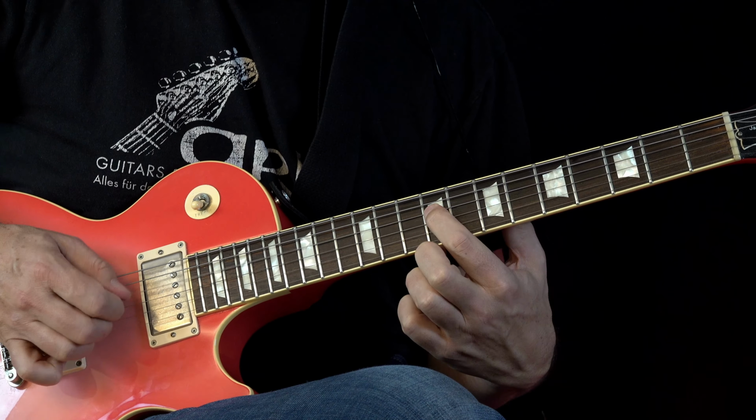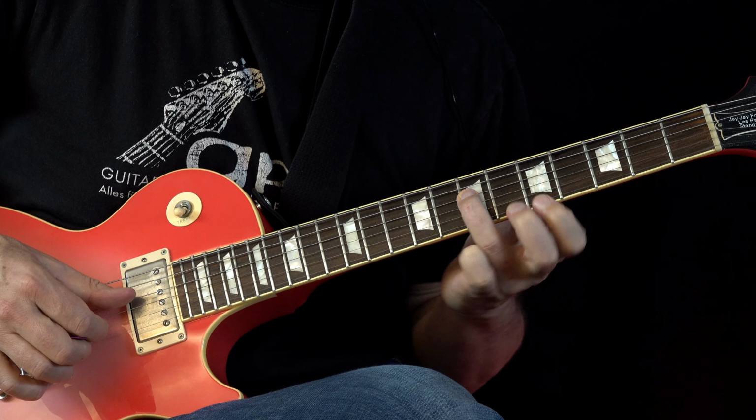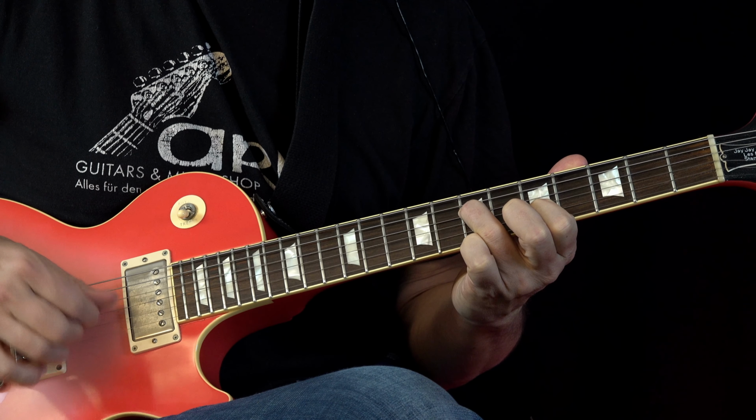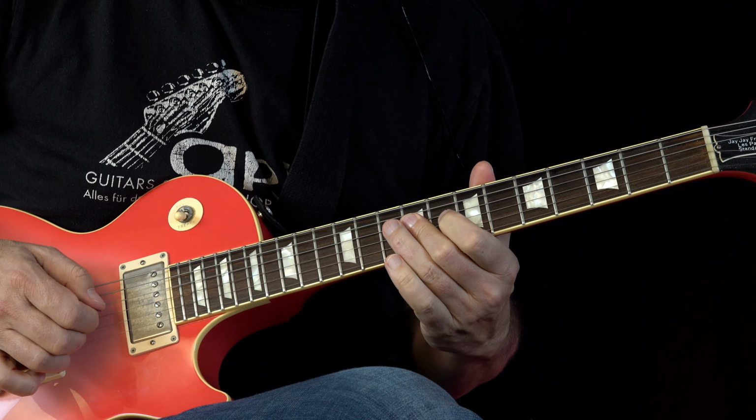And this gives a spreading effect, you know. And now we stay here, and only this one goes down. And this is basically an A5, 7th fret, 5th fret. See? And that really sounds cool.